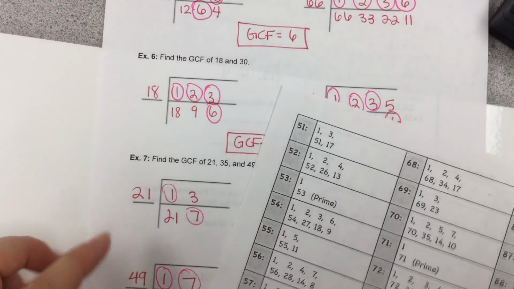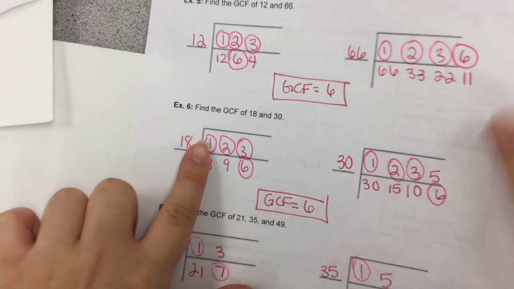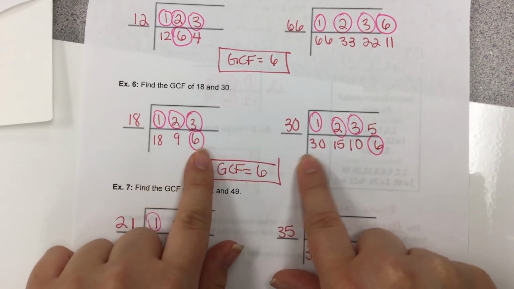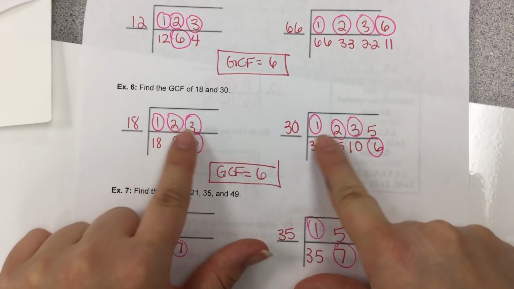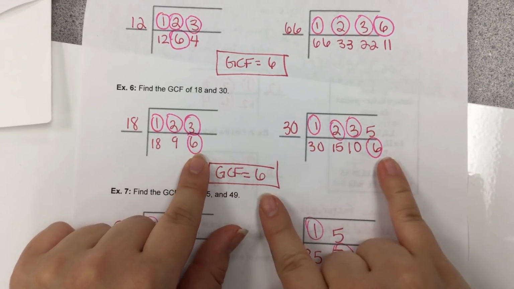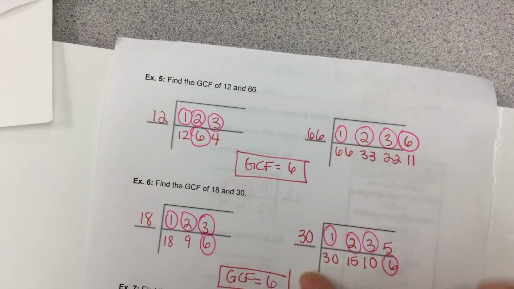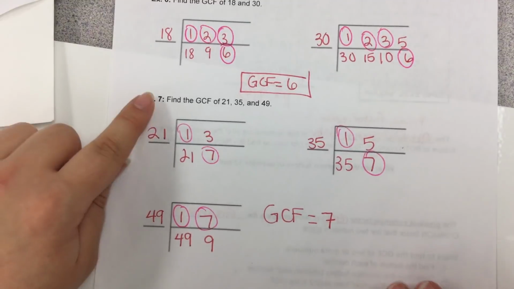All right, thanks for coming back. So, if we're trying to find the greatest common factor between 18 and 30, I went ahead and found all of my factor pairs for 18 and 30. I circled all my common ones, and I found that my greatest common factor is 6. Now, I realize that the 3 examples that we just gave you all have a common factor of 6, but I promise you that that will not normally happen.